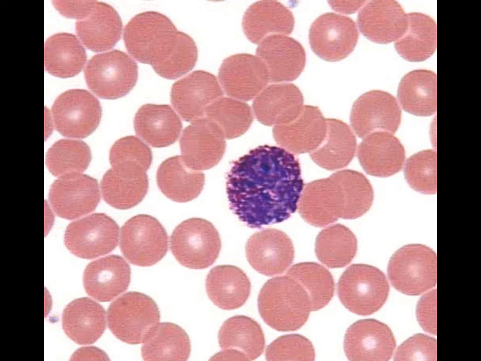And then we have one more here. And again, we can see the dark staining granules that are inside there. Lots of histamine inside these cells. All those little bumpy appearance to the cells themselves makes it a very distinctive cell in terms of its shape.